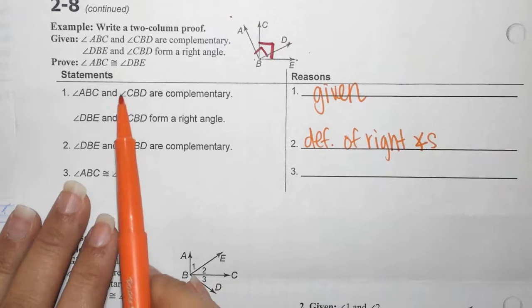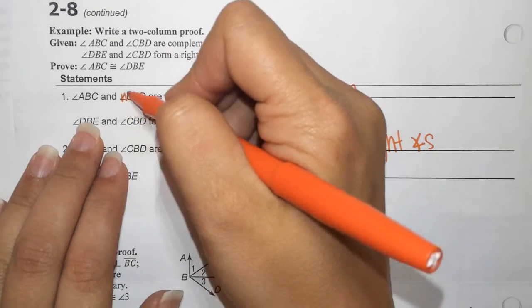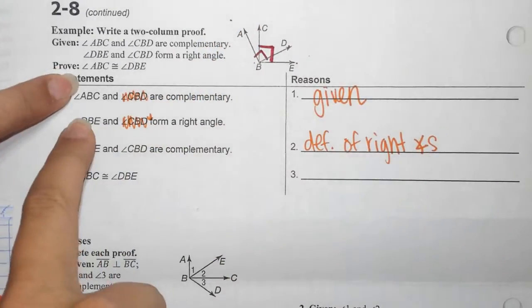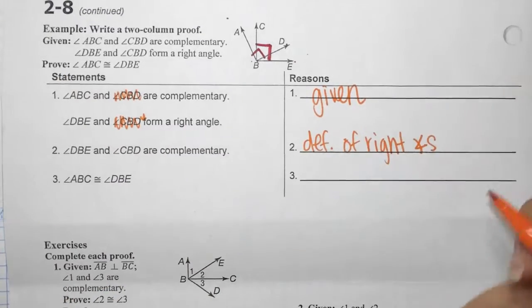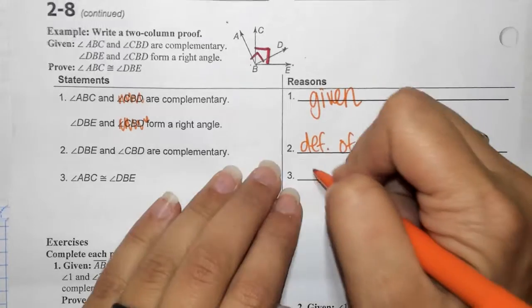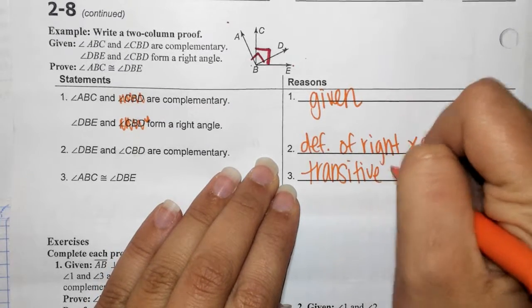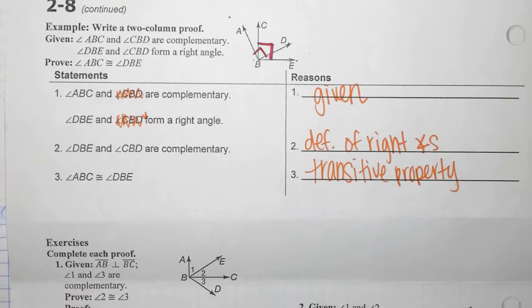Now, in our given, what do they have in common? They have CBD in common. So can't we take this part and this part out and put it together? Yes. And what property is that? Transitive property. That's all you had to do.